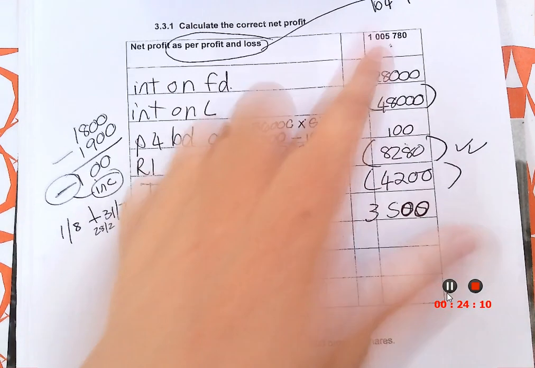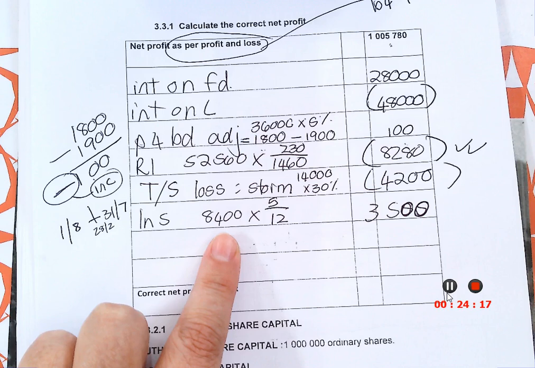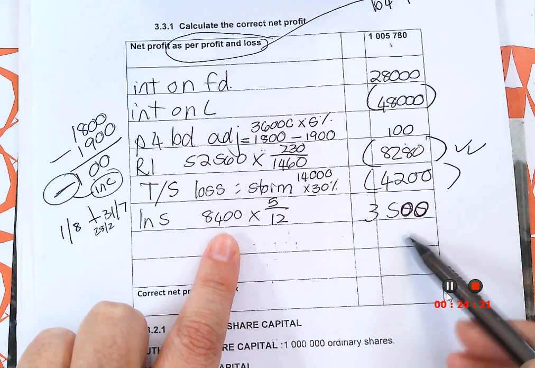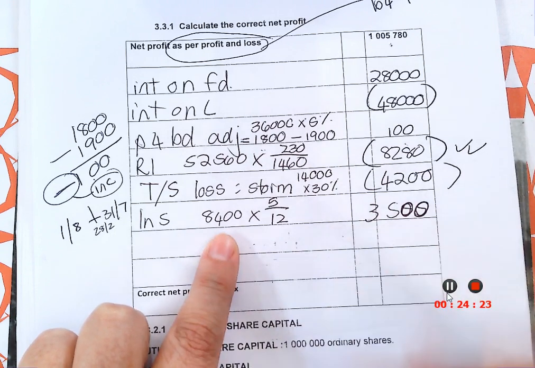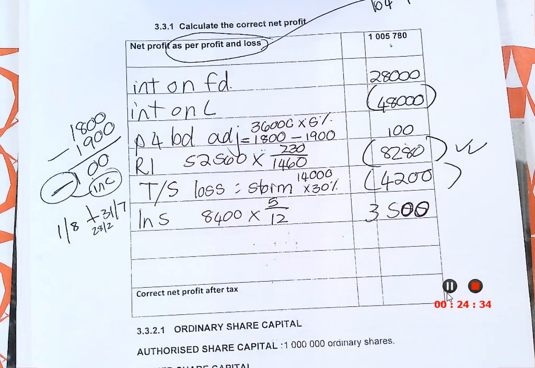Because in this wrong one, I subtracted the full 8,400. Can you see I overstated my insurance expense? Does that make sense? But 3,500 is not applicable on this year. It's only applicable next year, so I'm counting it back. Okay, where did I lose you?